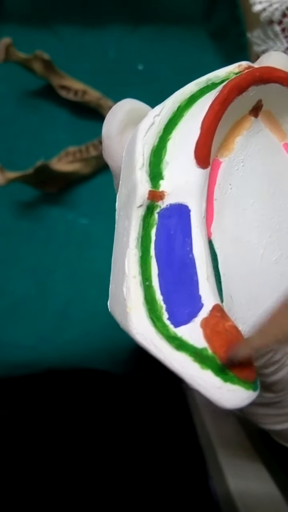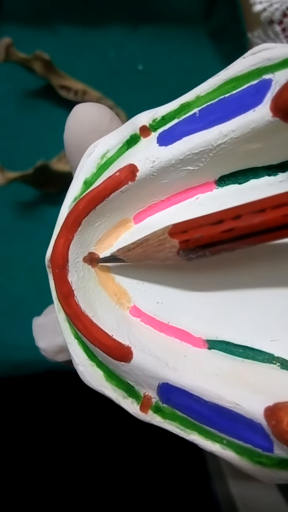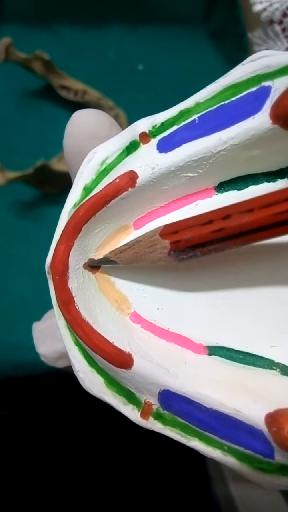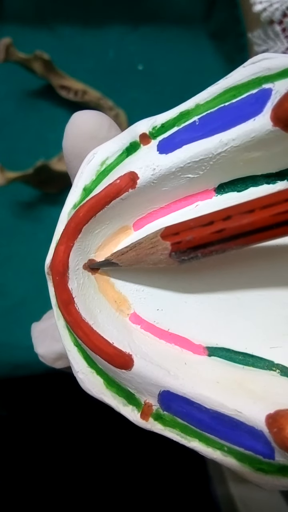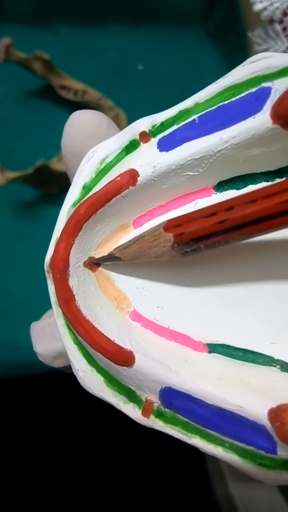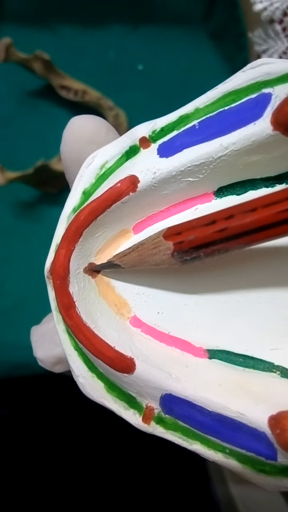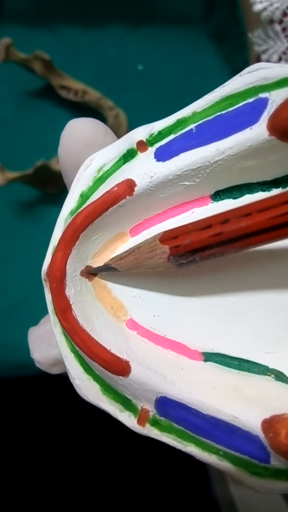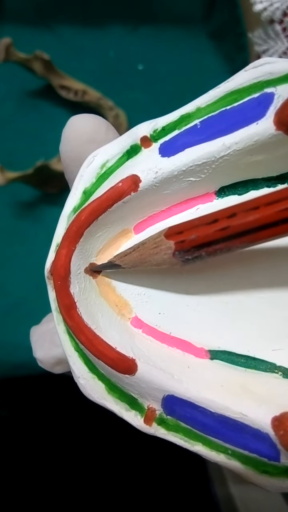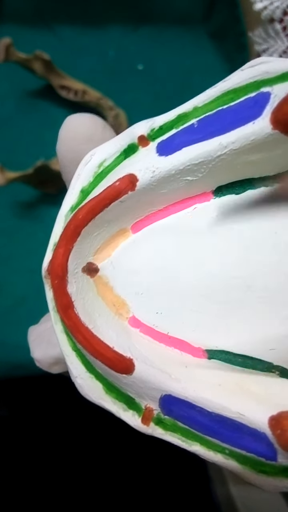Then one more depression between the buccal frenum and the retromolar pads, present towards the cheek area, known as buccal vestibule. Now in the center towards the tongue side, you can see one more band. This is known as lingual frenum, and it is a very active frenum, present towards the base of the tongue, and you will have to record it very nicely. This is a very active band of tissue.